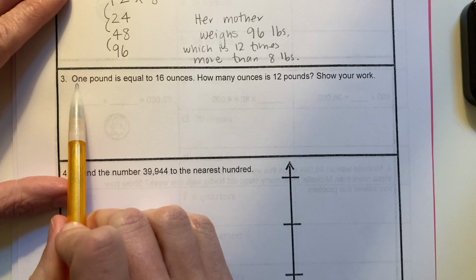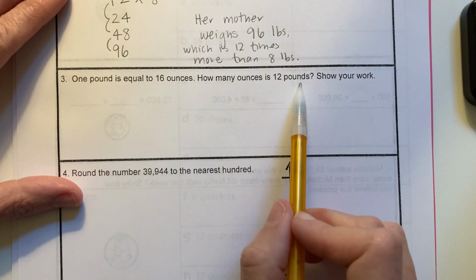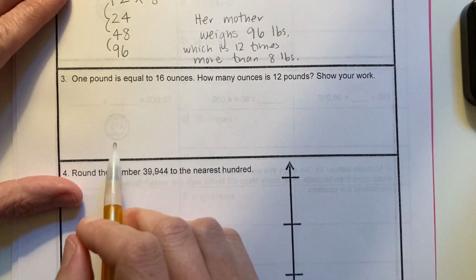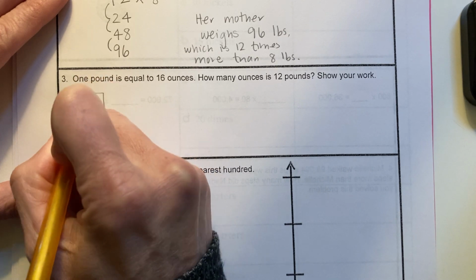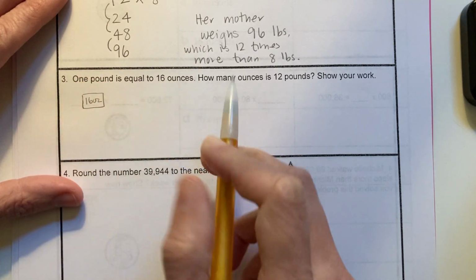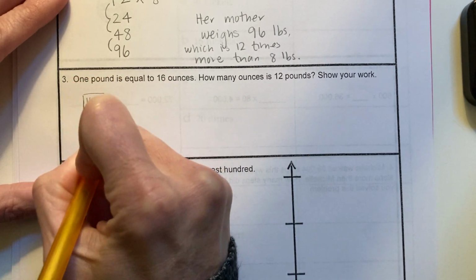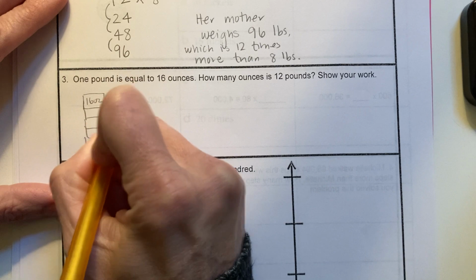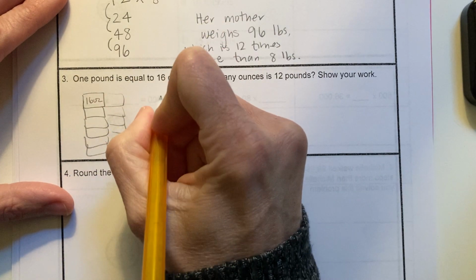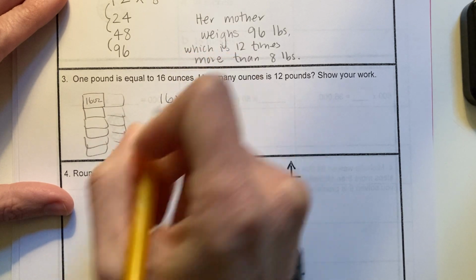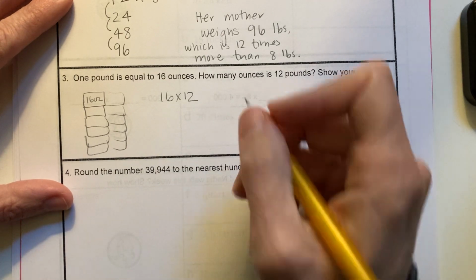Problem 3. 1 pound is equal to 16 ounces. How many ounces is 12 pounds? Show your work. Okay. 1 pound is 16 ounces. So how many ounces is 12 pounds? Oh, okay. So that's asking me if I had 12 of those, how much would that be? 16 times 12. I'm going to use a partial products method to solve this.